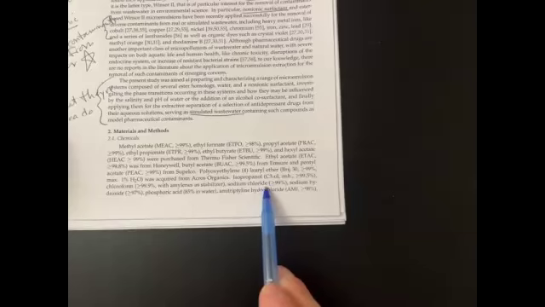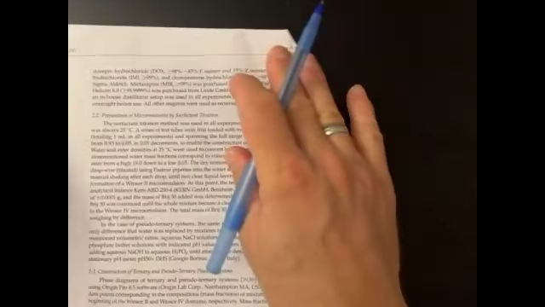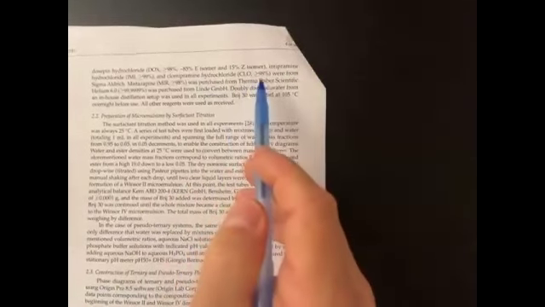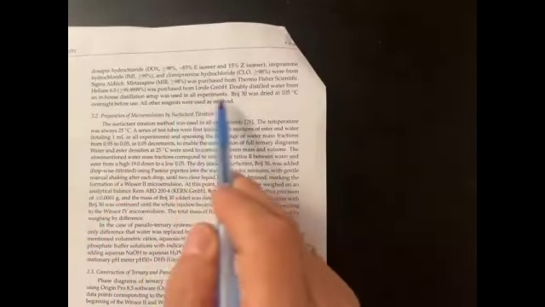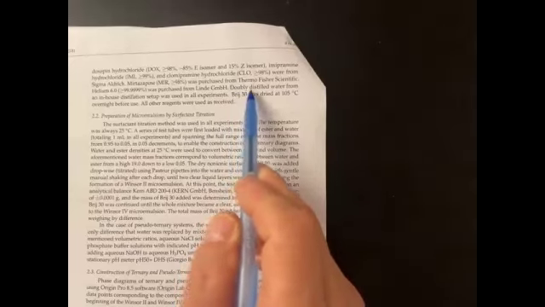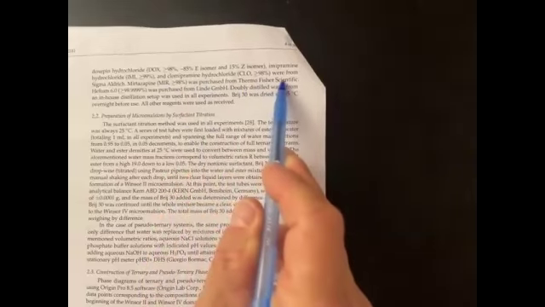One of the things I like to look for is were they purified? And there certainly were a lot of chemicals being used in this report. Helium, doubly distilled water. Purchase. Okay, so that's the last one.